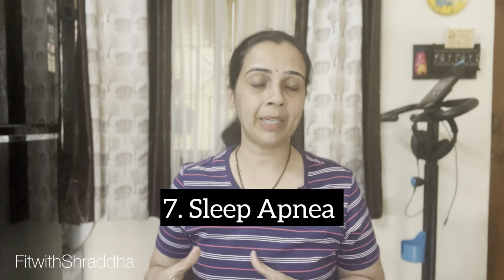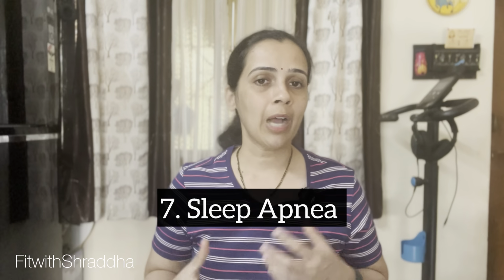Seventh is sleep apnea. Now, people who have excess fat around the abdominal area are subject to this condition called sleep apnea. Now, in sleep apnea, your breathing is interrupted while you're sleeping. So, if you have excess fat around your neck area, your chest area, when you sleep, this can affect your breathing pattern. So, it can lead to obstruction in your airway and thus lead to poor sleep quality.